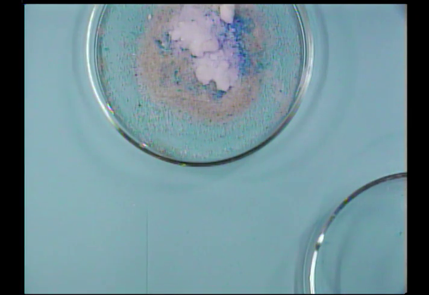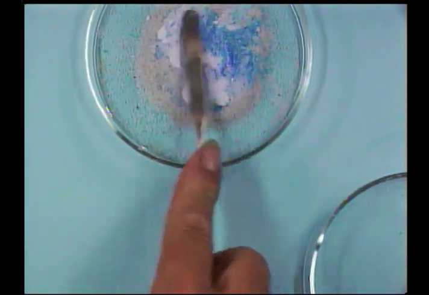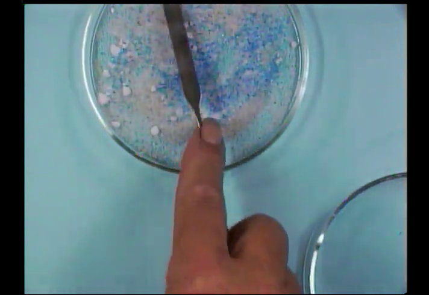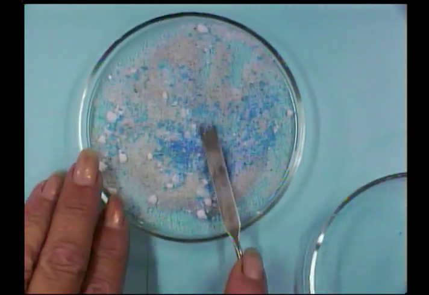Now I'm going to do a mixture here. Just put them all together and mix it thoroughly. So we have a nice mixture in the end.